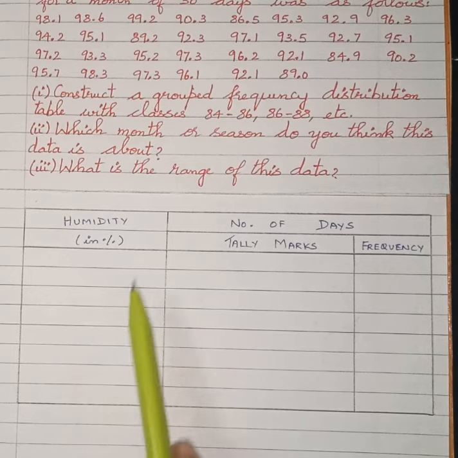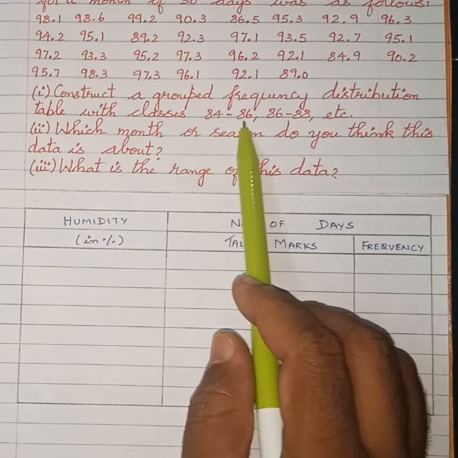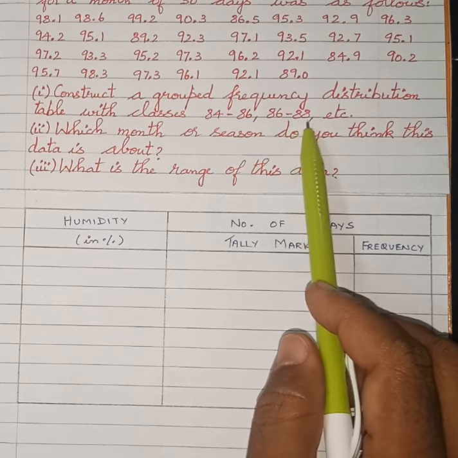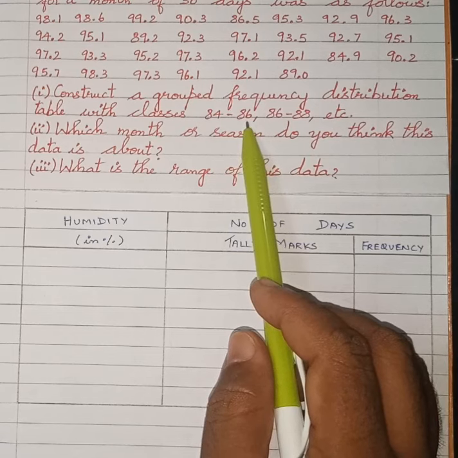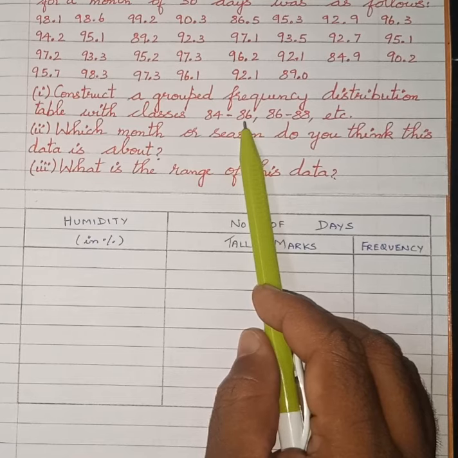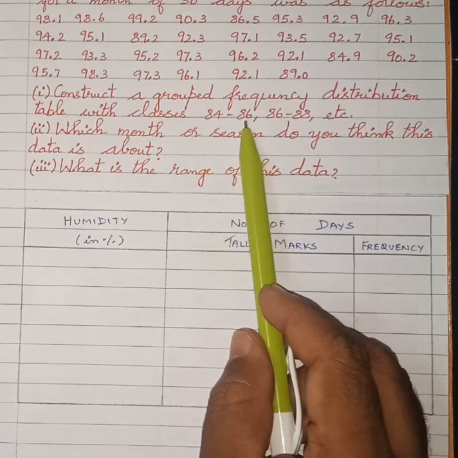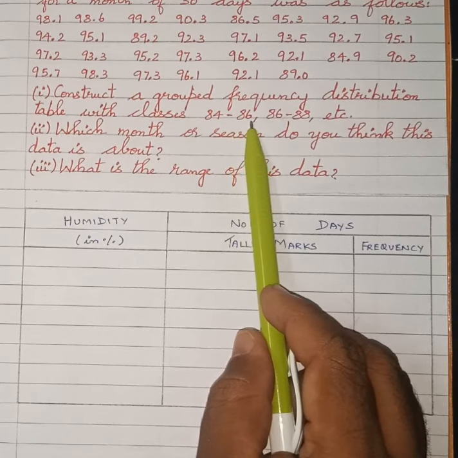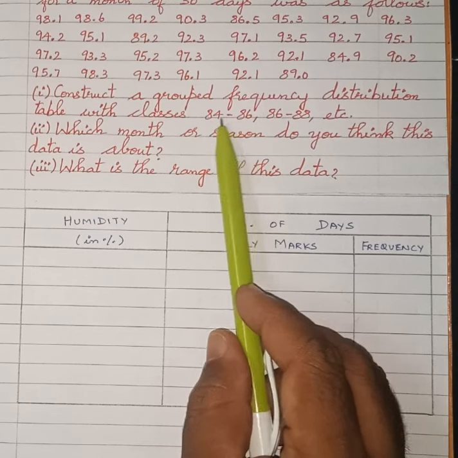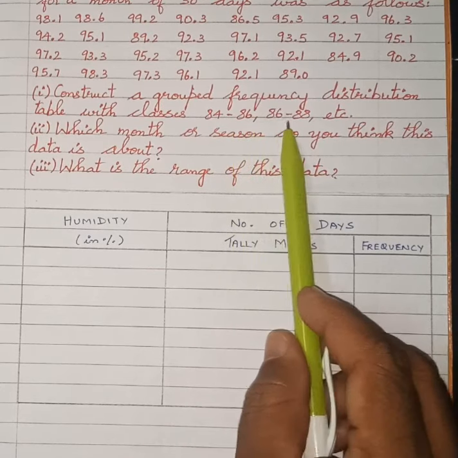Now we are going to write the classes. They have given the class size to be 2. You can see that each class has a difference of 2. I already taught you yesterday what is class size. The difference between the maximum value, that is the upper limit of a class, and the lower limit of the class. You should read this as upper limit and this as lower limit. The difference between the upper limit and the lower limit is the class size. Each one is called one class.